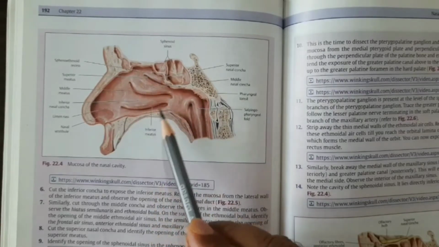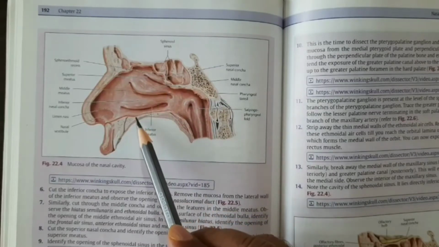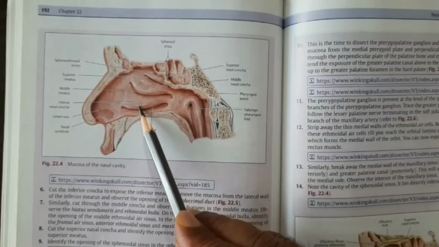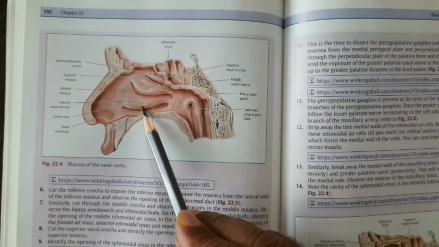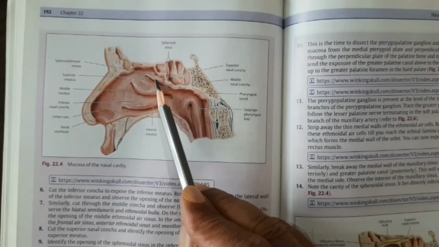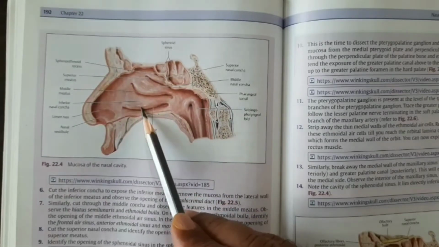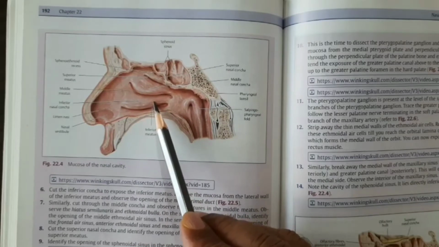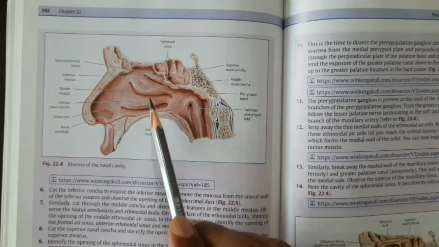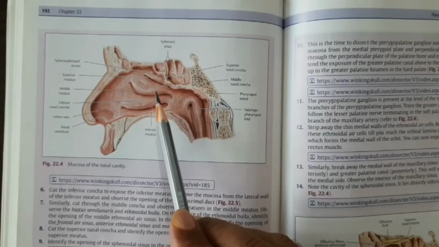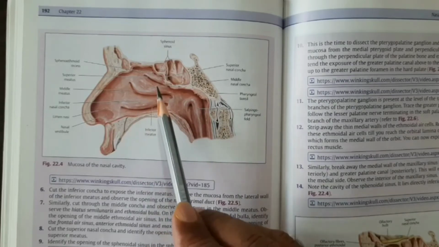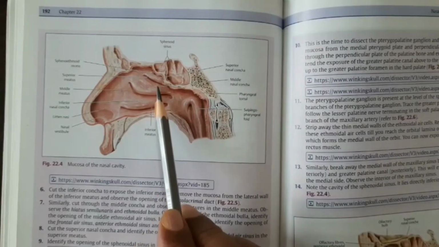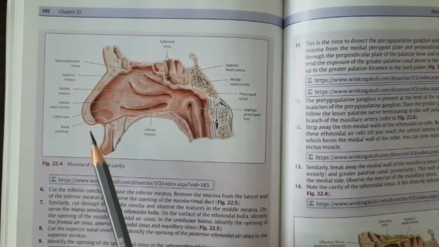This region has the conchae and the meatus, and there are three shelf-like projections, known as the superior, middle, and inferior conchae. They are all covered by the mucous membrane. Just below each concha there is a shallow space, which is the meatus: superior, middle, and inferior meatus.